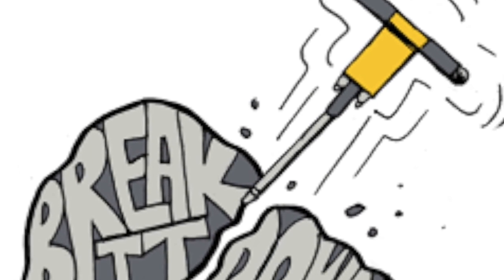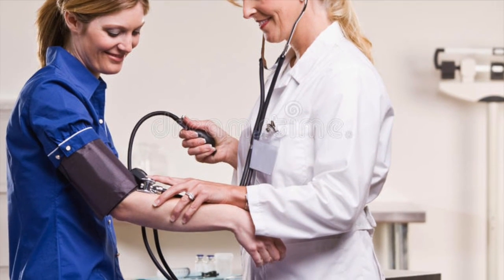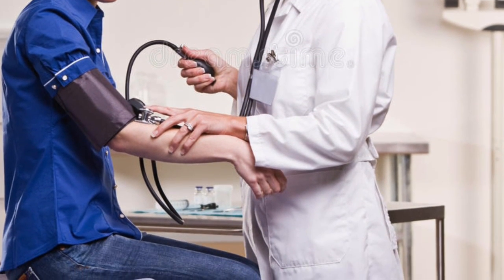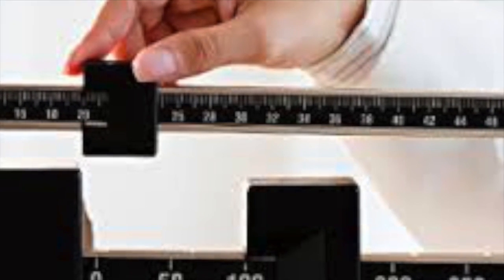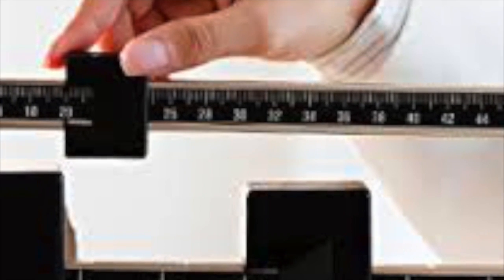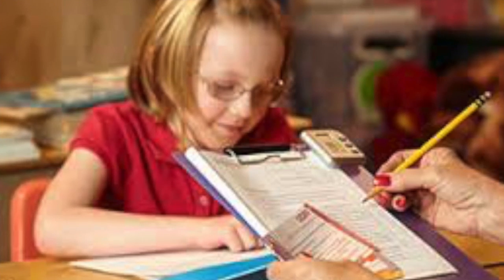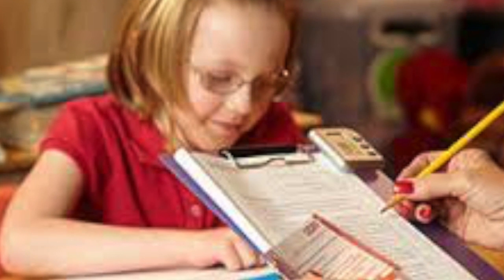All right, let's break down the second essential component to RTI, screening. Let's think about that medical analogy again. When you go to the doctor, they're always screening your health, like taking your weight, checking your blood pressure, maybe taking your temperature, to get an overall idea of where your general health is. Similarly, in schools, we utilize screening to get a general idea of students' overall academic abilities.